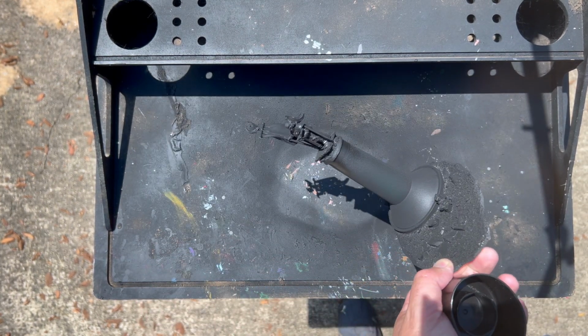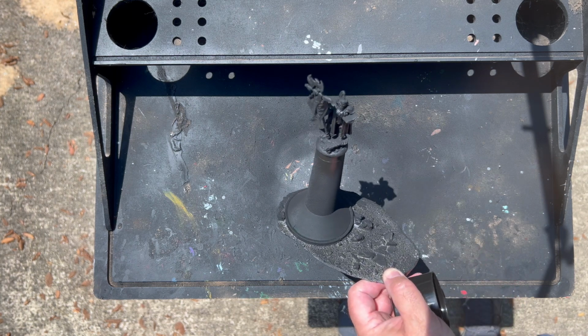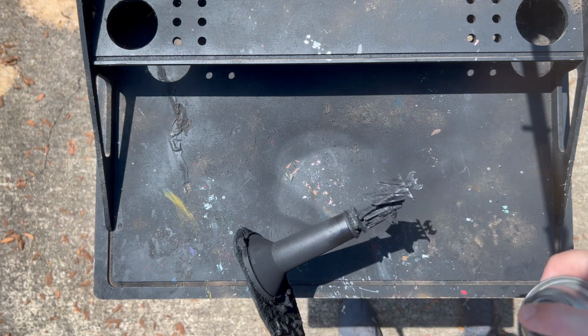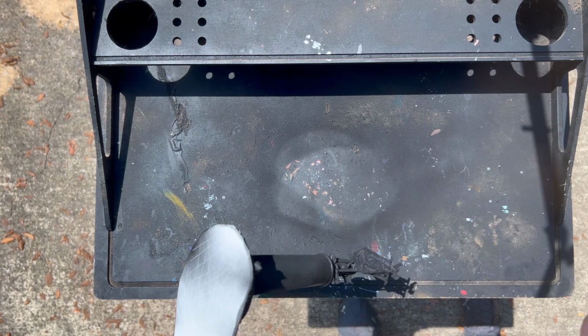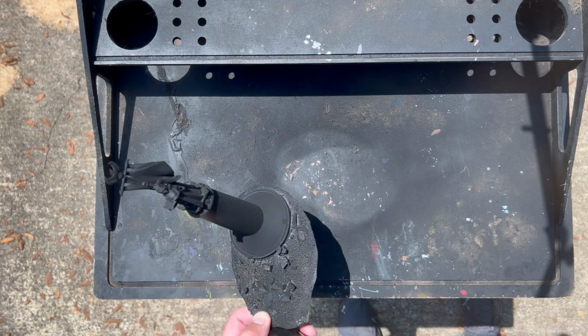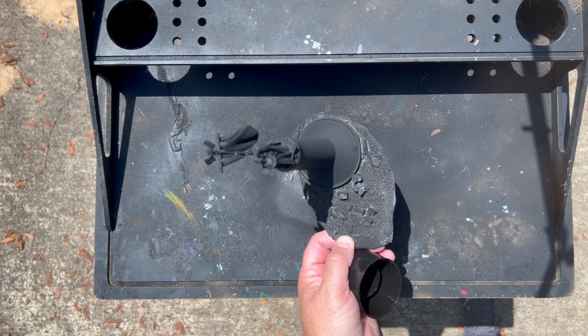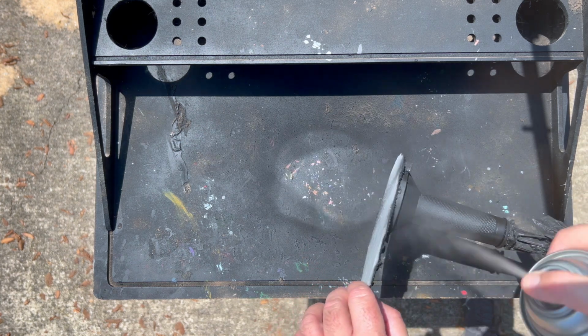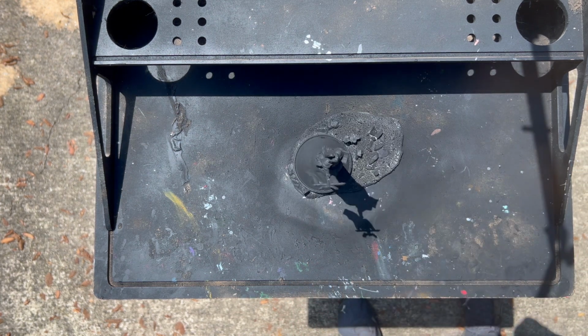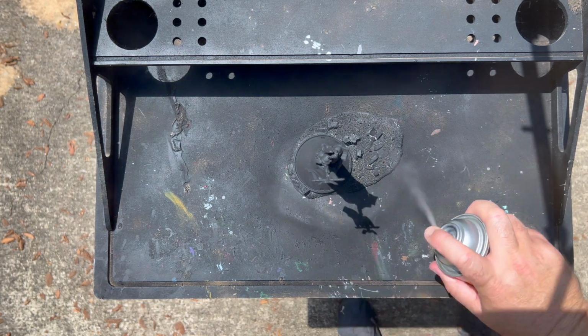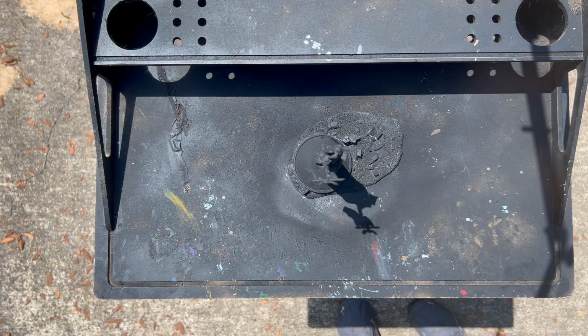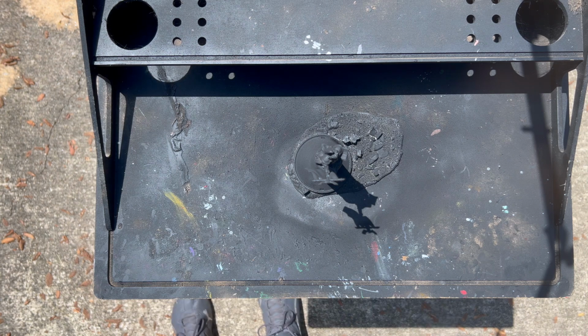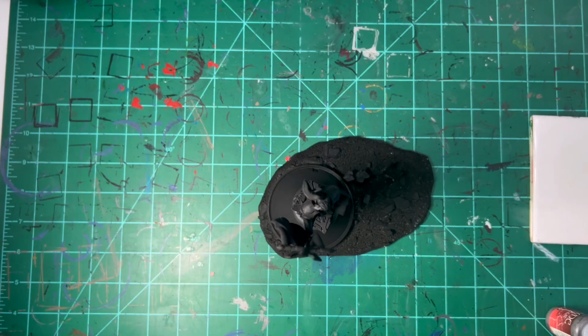I'm just turning it around to make sure I got all the angles and everything. Yeah, that's looking all right. If I'm not careful, I'm going to get it on my hand there. All right, well, that should be that, and we'll go back in and start painting.